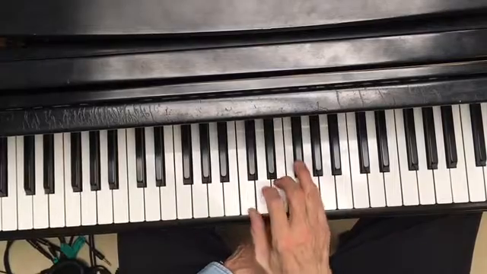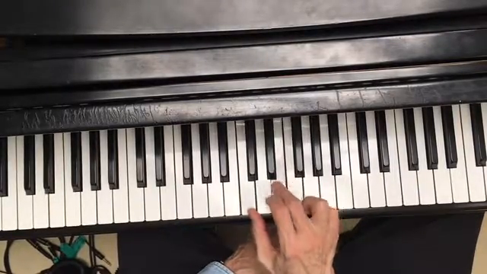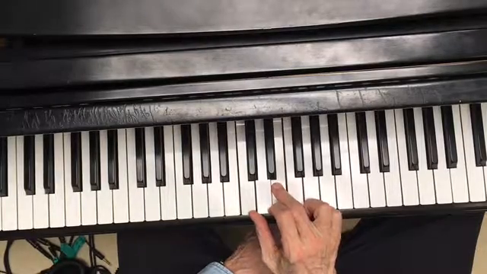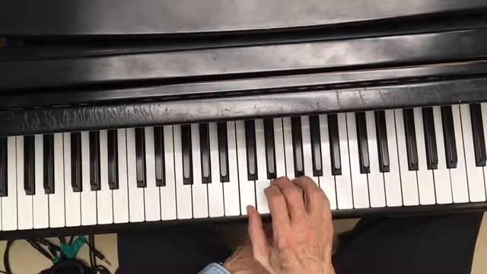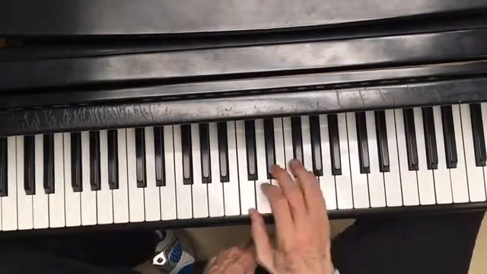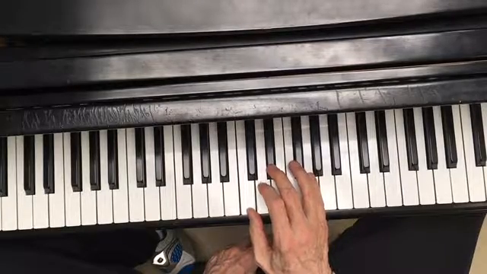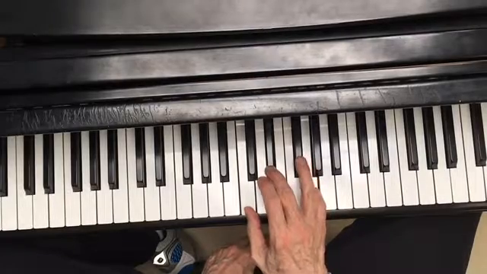Remember the major chord, the major triad. There's a major triad and a minor triad. A major third and a minor third create what we call the major triad. The minor triad is comprised of a minor third and a major third, to give you the minor triad.